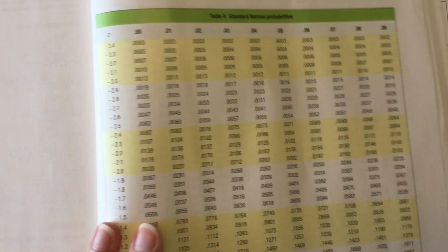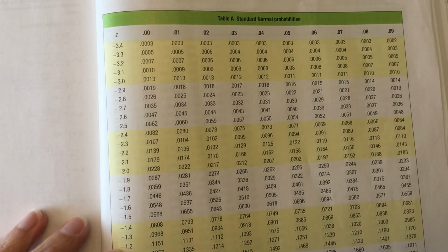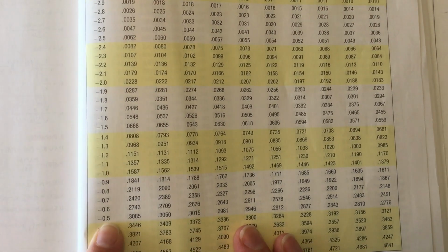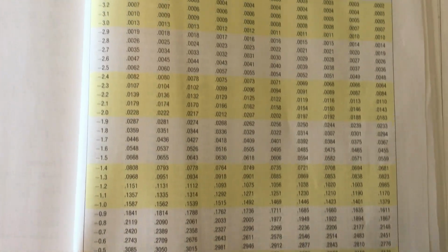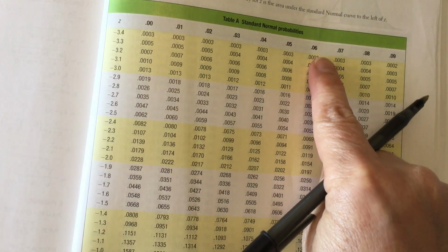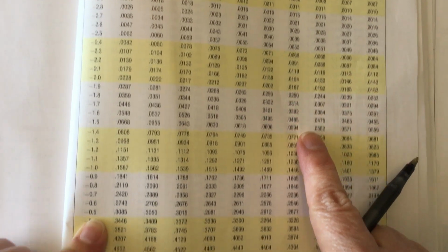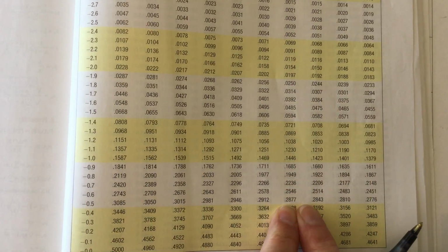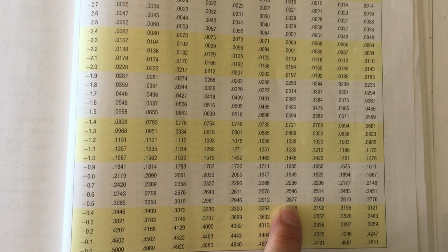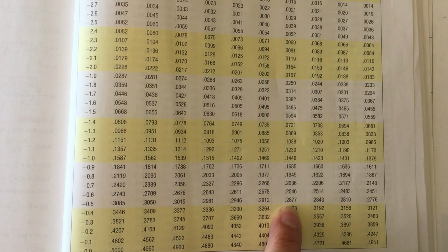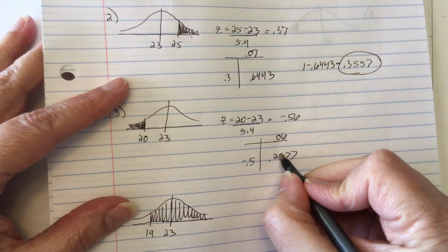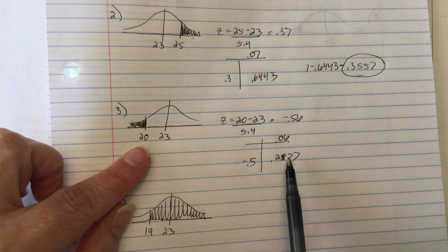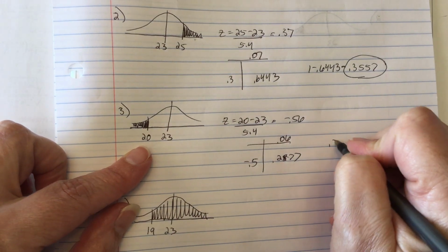I can't remember what I was looking up. Negative 0.5. Oh my God, it's way down there. Negative 0.5 and then 0.06, which is right here. So I'm going to go all the way down. So I get 0.2877, right? 0.2877. And that is the area to the left. So that's my answer.